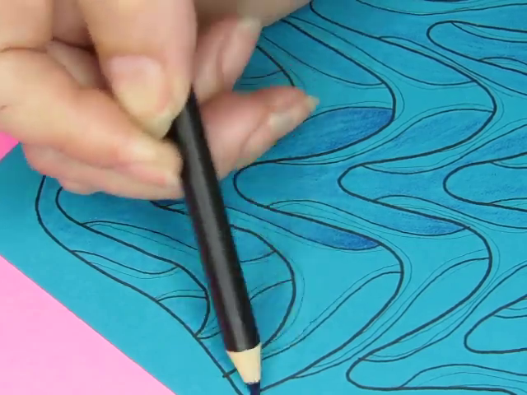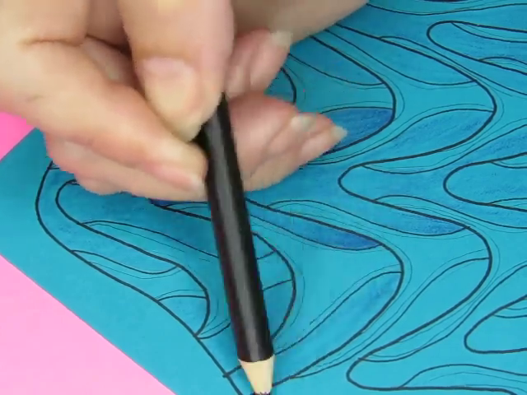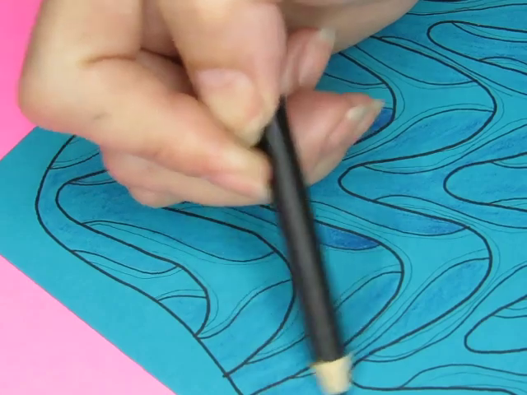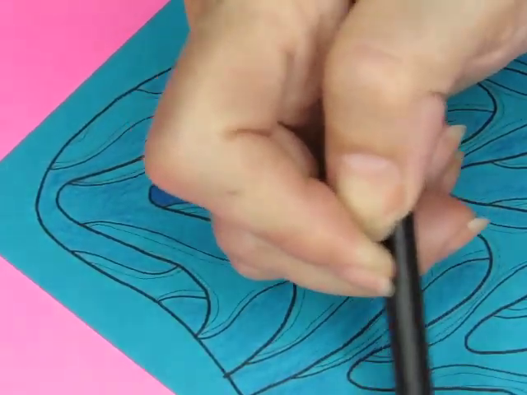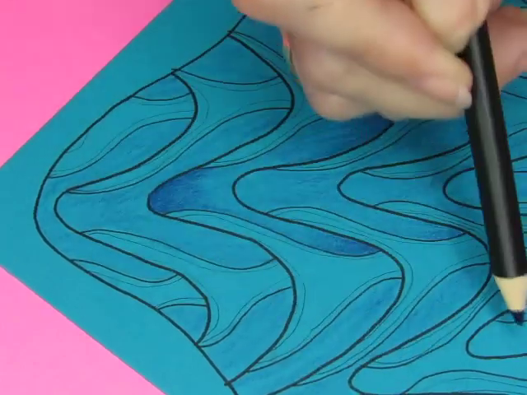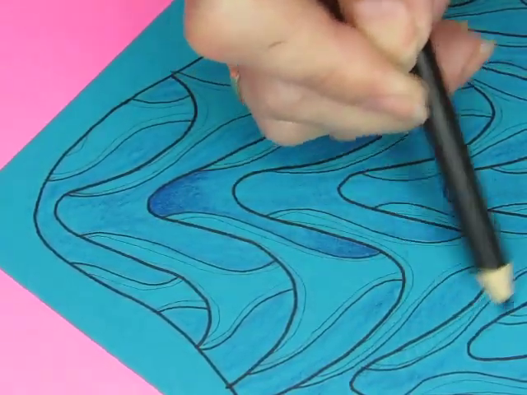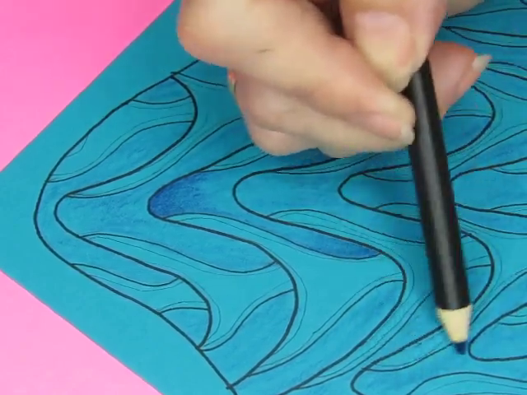Okay, I'm doing this quick because then I'm going to come back in and do the darker parts, but this will help me see which one is which and where I want the dark blues and maybe a little of that gray. Okay.